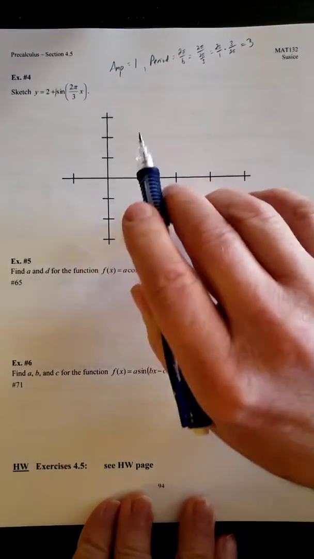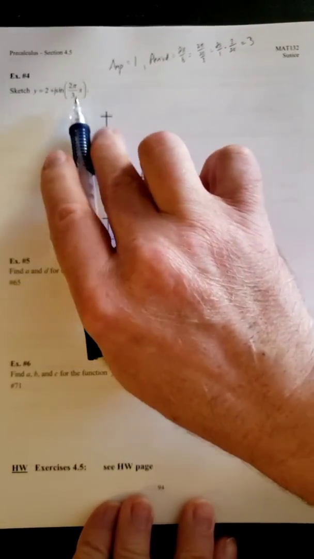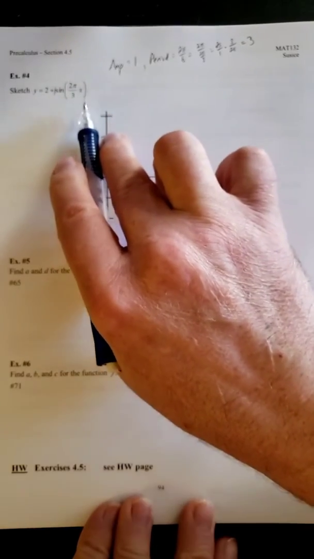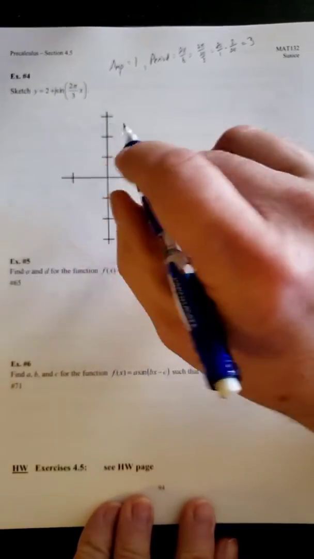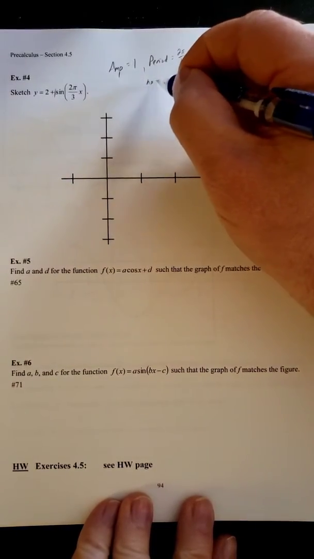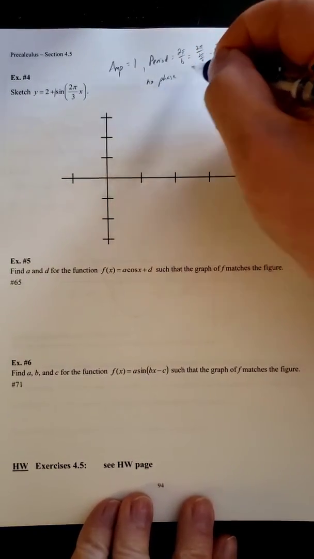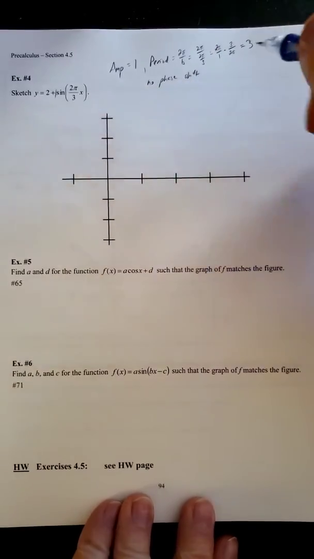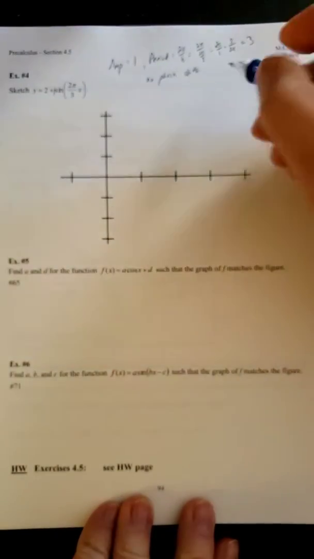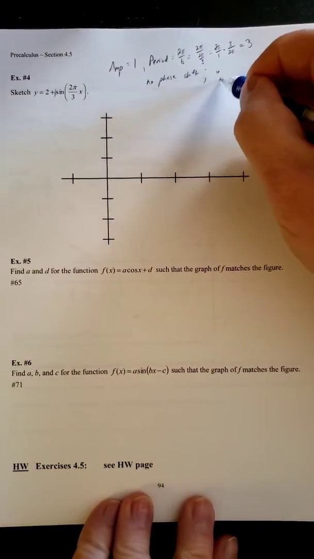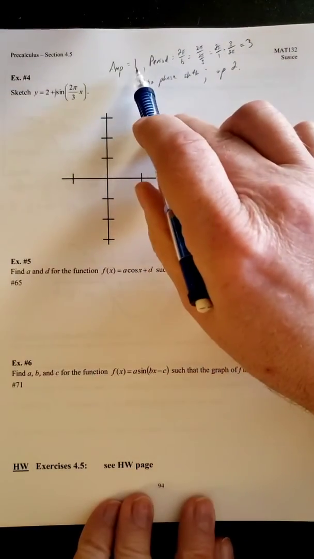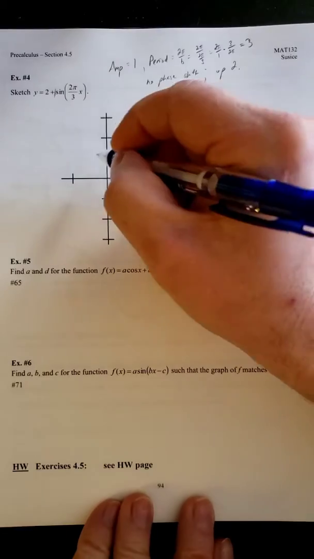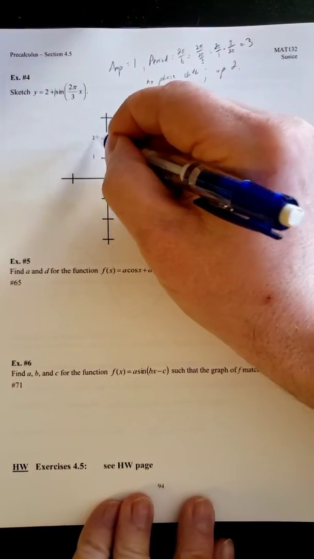And now, are there any shifts left or right? Are we affecting the value of x inside the parentheses? We're not. So there is no phase shift. And then the 2 in front, we know that should go up 2. All right, so our amplitude is 1. So our scale vertically should be by 1s.